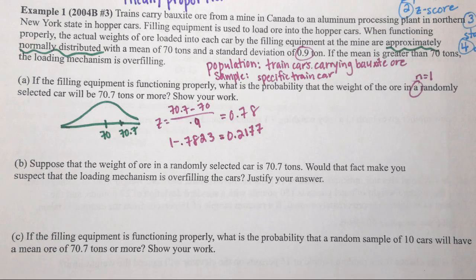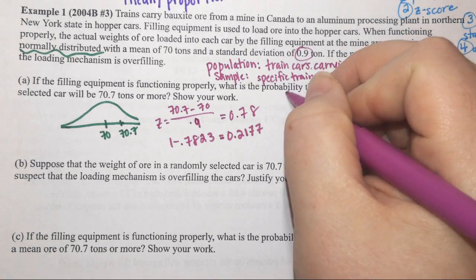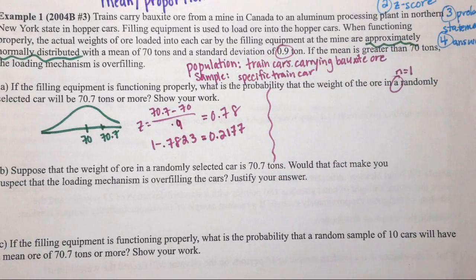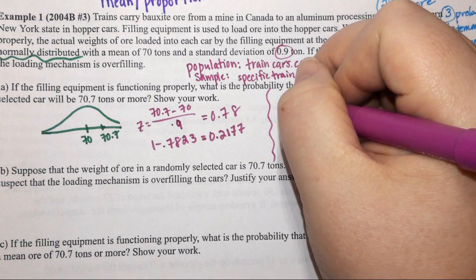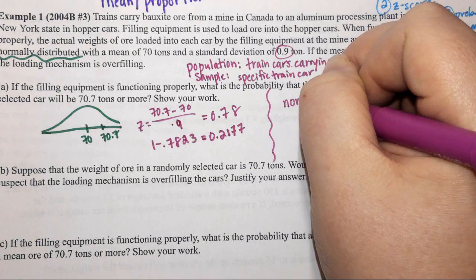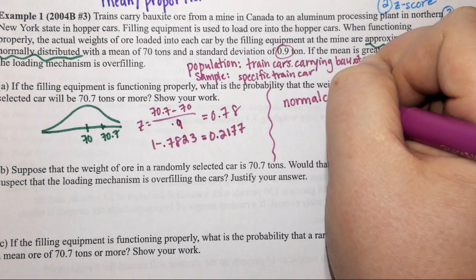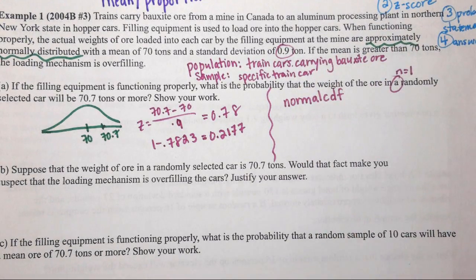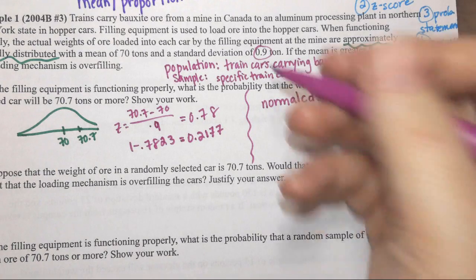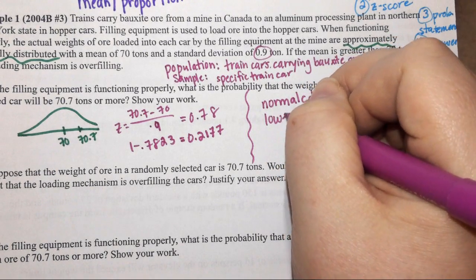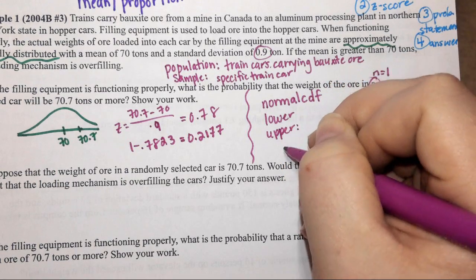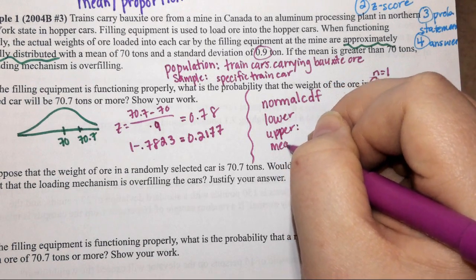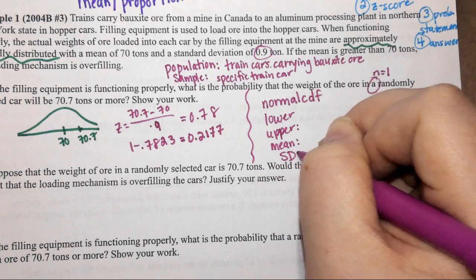However, I don't have to do this. Instead, I could use my calculator. What button do I press? Second, vars. Okay, and then what's the command? Normal CDF. So all you would actually have to show on your paper is normal CDF, and then tell them what you did for the bounds. For the lower, 70.7; the upper, 1,000; the mean, and the standard deviation.